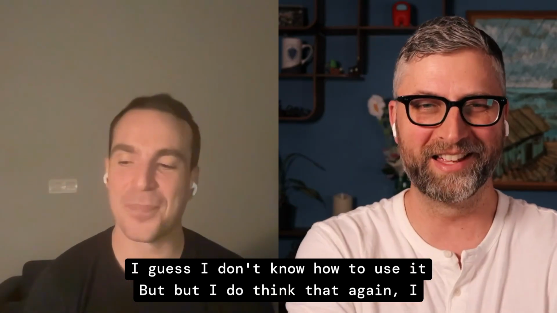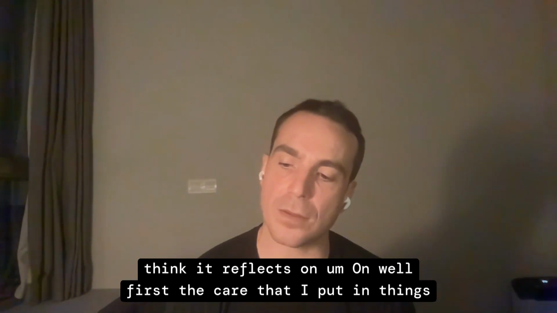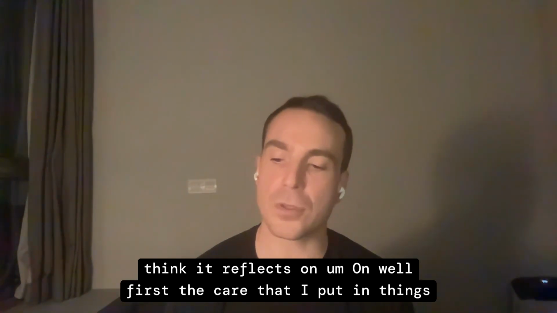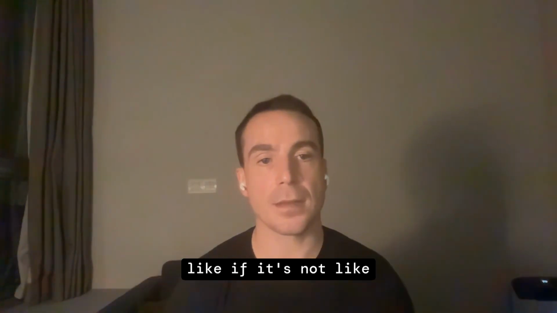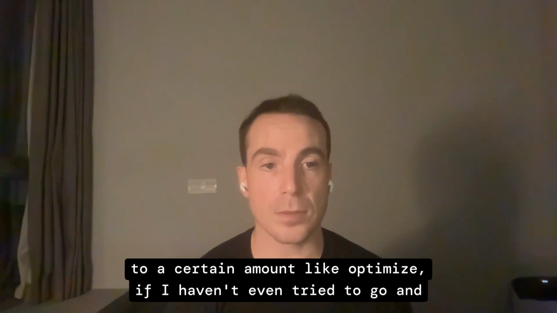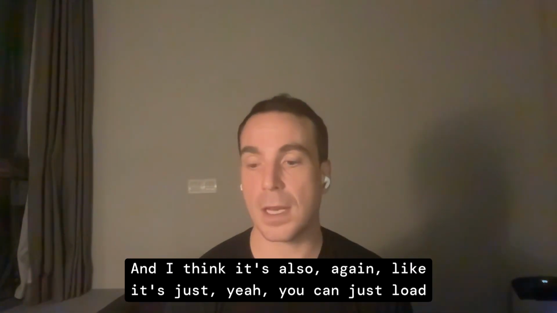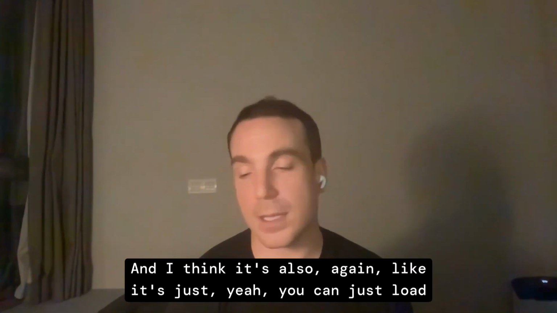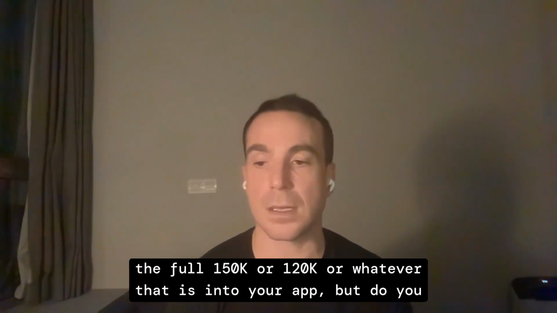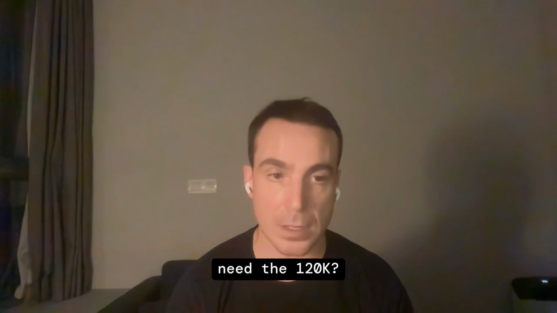But I do think it reflects, first, the care that I put into things. If it's not optimized to a certain amount, if I haven't even tried to make it smaller, that means I probably don't care about a lot of other things. And you can just load the full 150K or 120K or whatever that is into your app, but do you need the 120K?